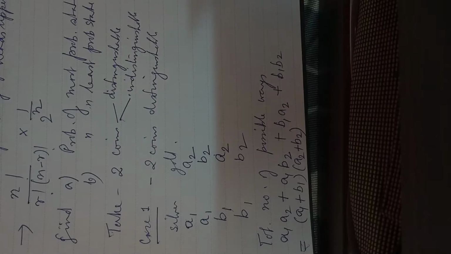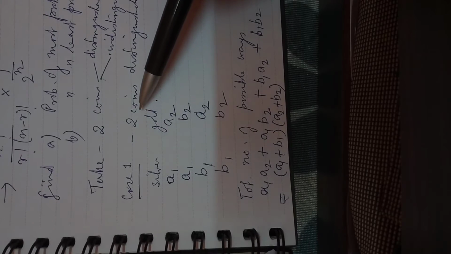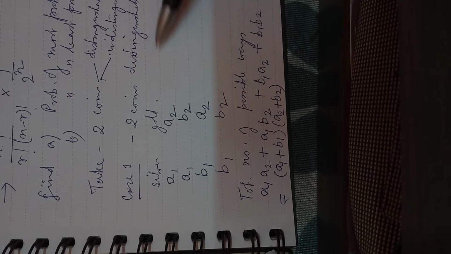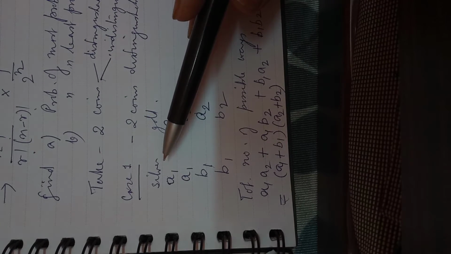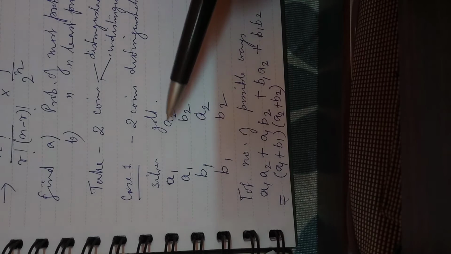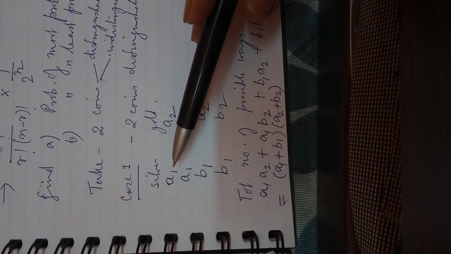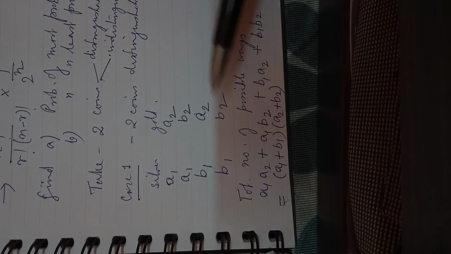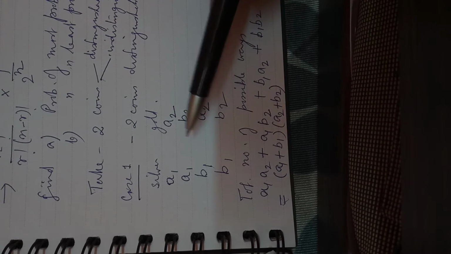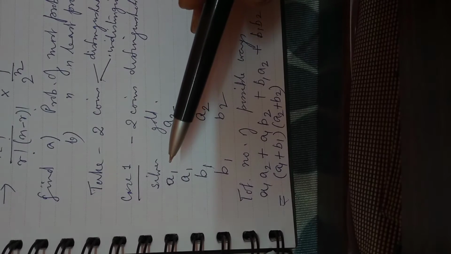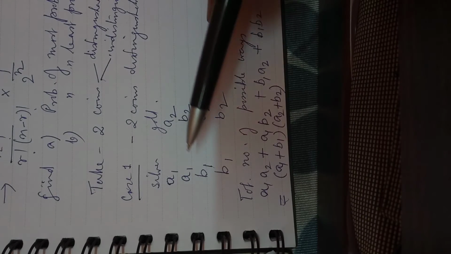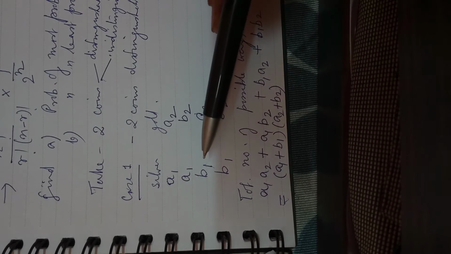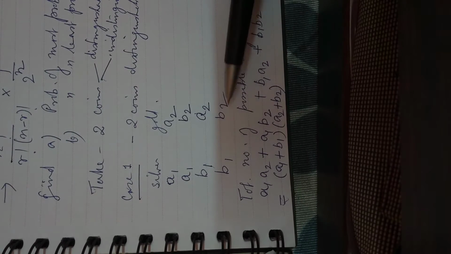So let us start with a short recapitulation of two coins which are distinguishable. When two coins are distinguishable, we consider one to be silver and the other gold, with heads as A1 for silver and A2 for gold, and tails as B1 for silver and B2 for gold. When we toss the coins, it is either two heads, head and tail, tail and head, or tail and tail.